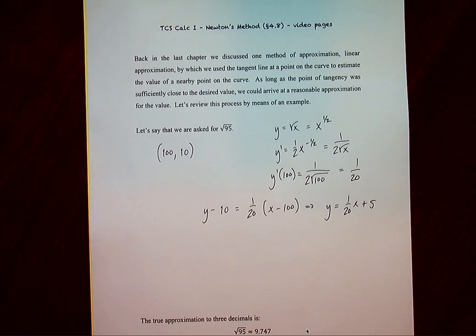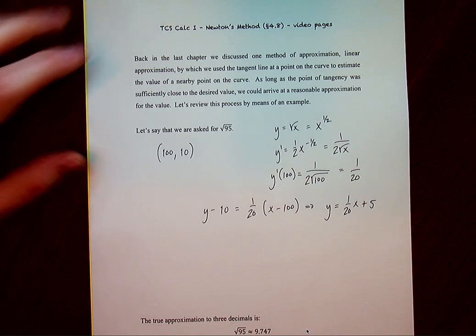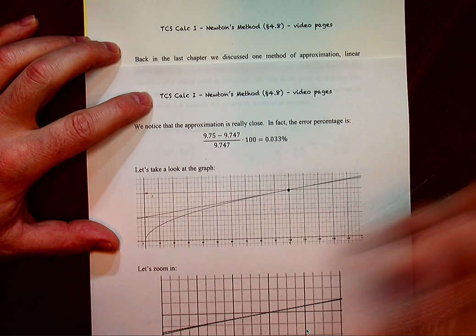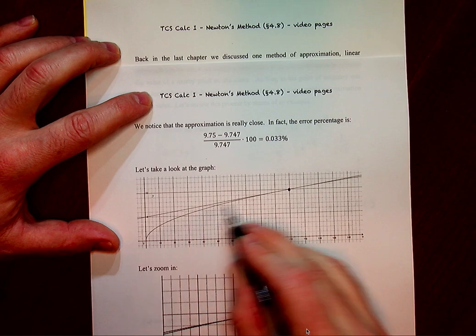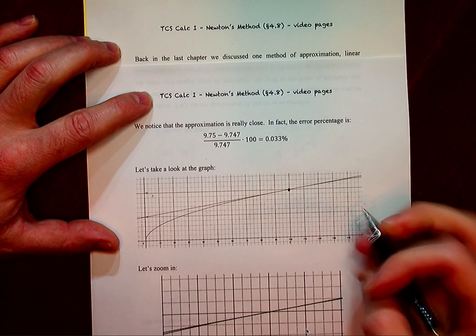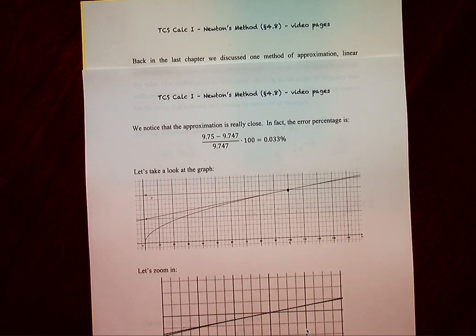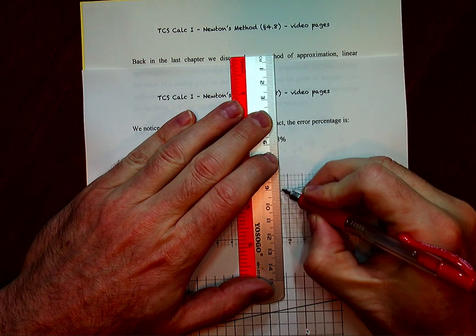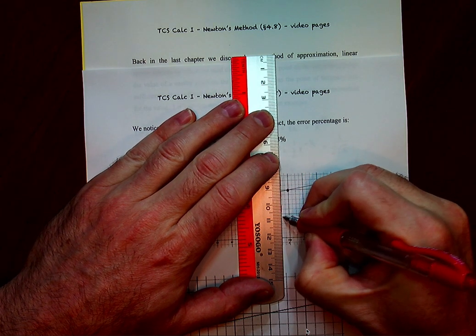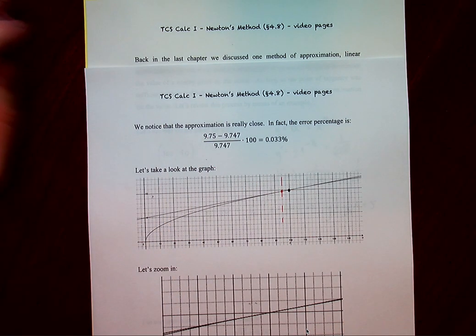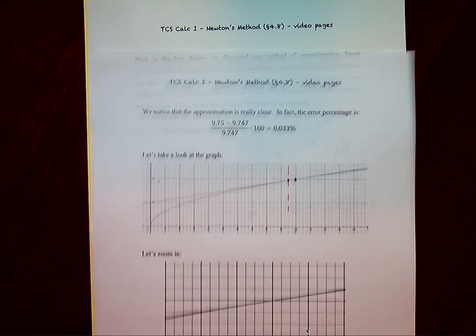Now, I'm going to give you a sneak peek from the next page. The idea is that this is the curve and this is the tangent line, and out here at 95, let me use a different color for this. Right here, notice that they look indistinguishable. That's kind of the point, right?